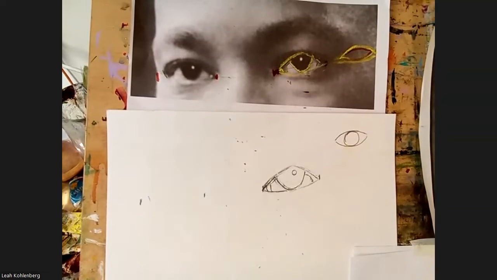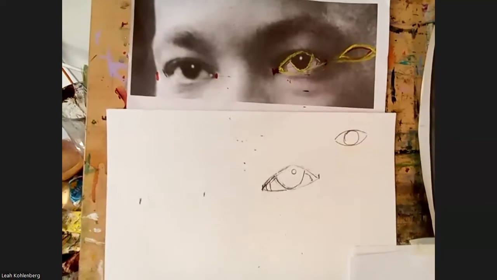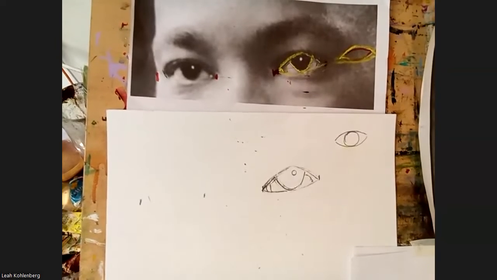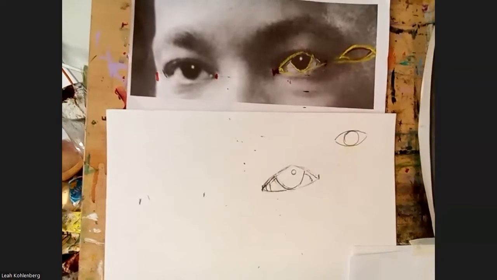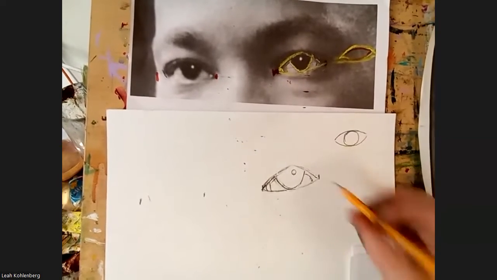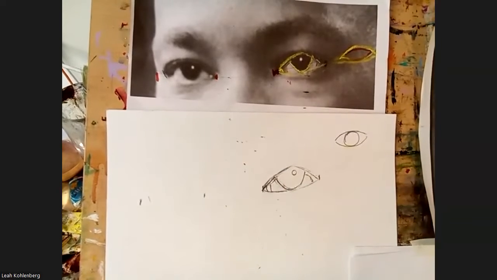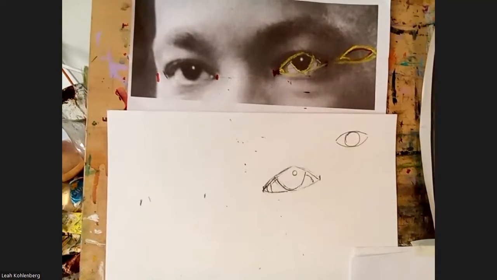Now, who has taken this class before, who remembers what's the thing that is the most distinctive? What makes the biggest difference when you're drawing eyes between different people? What makes people look different? Jean or Mariana? I know you know the answer.